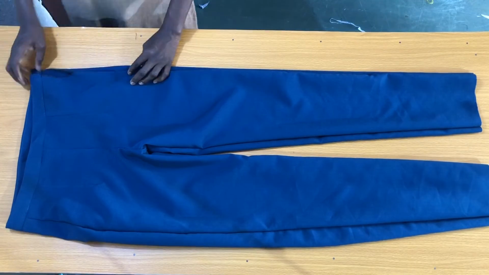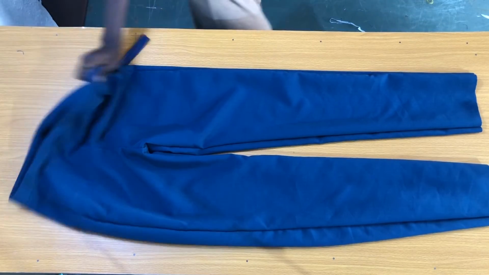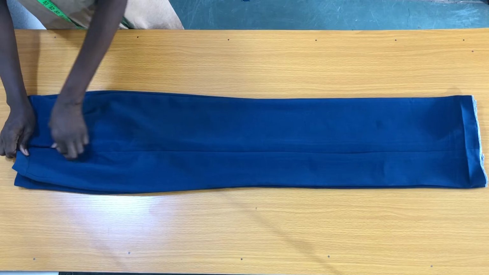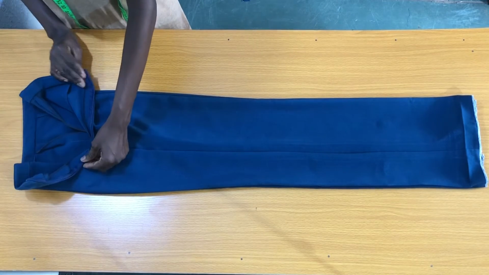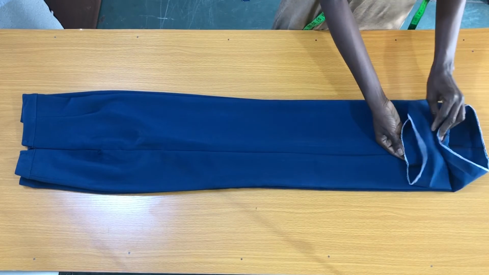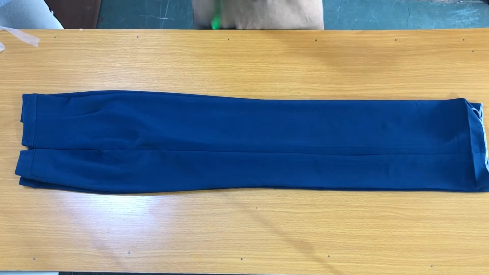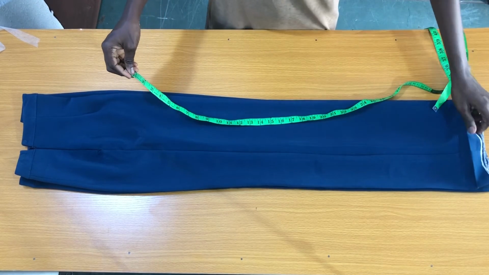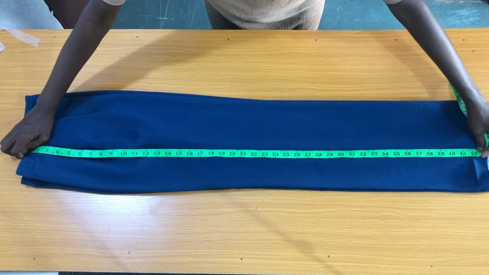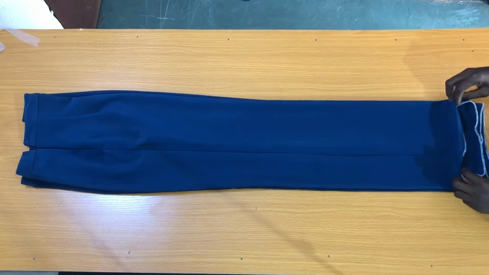The next step is to attach the side zipper. After attaching the side zipper, I folded the pants into two. And I also weave the edges of the hem. The length of the pants is 42 inches. So yeah, I have about 43 inches. So I'm going to fold the hem in.